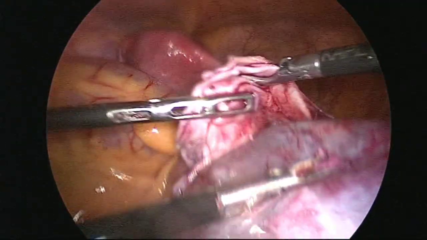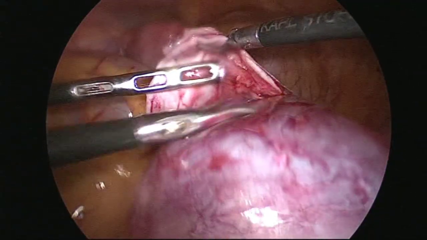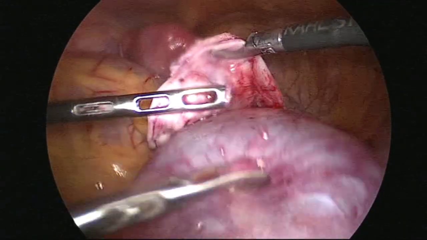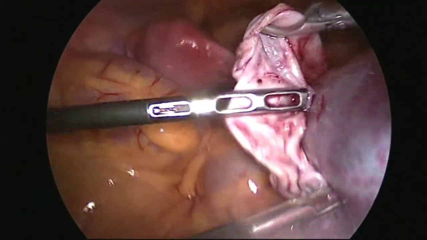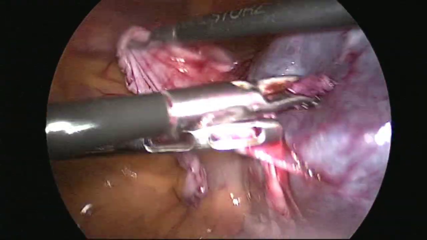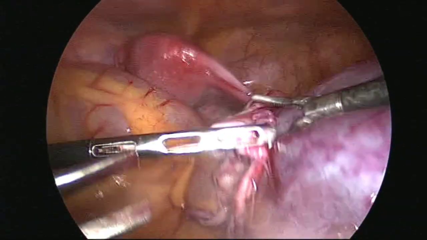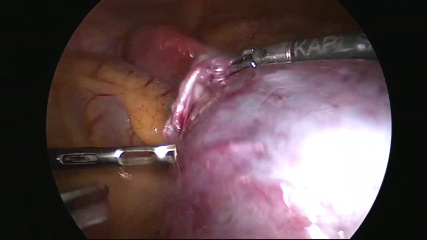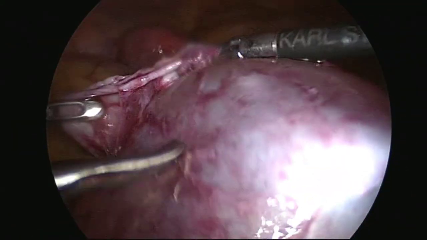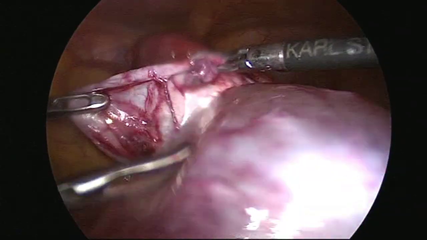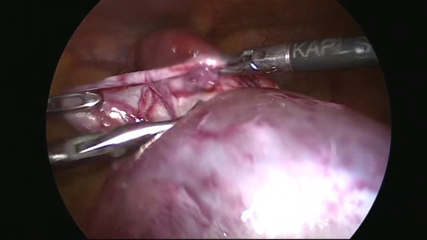For this kind of dissection you need a lot of patience. This is the complete and edited surgery.